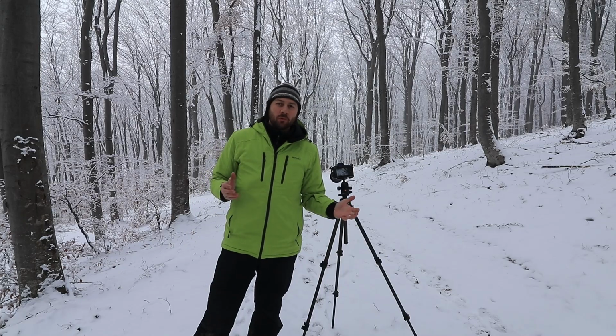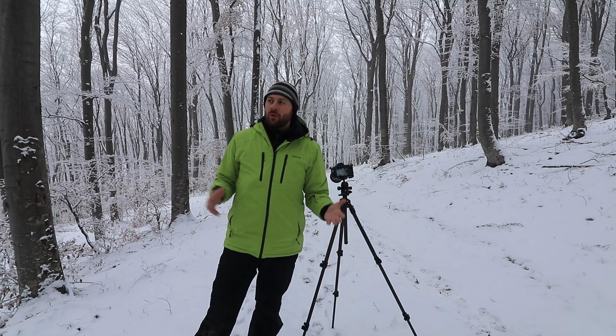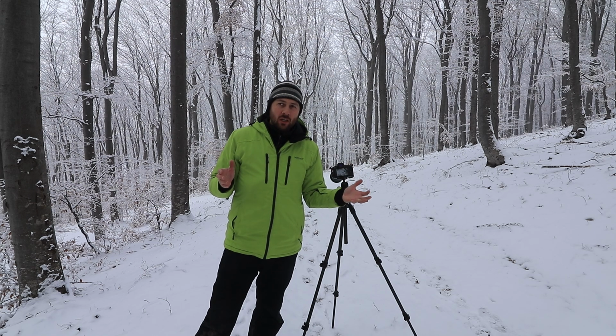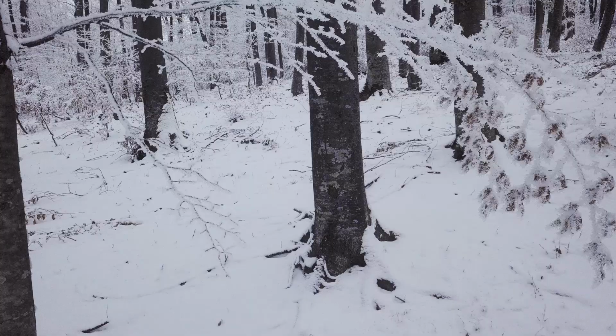The best moment to photograph the forest in winter is when you have snow or hoarfrost on the branches and on the trees.